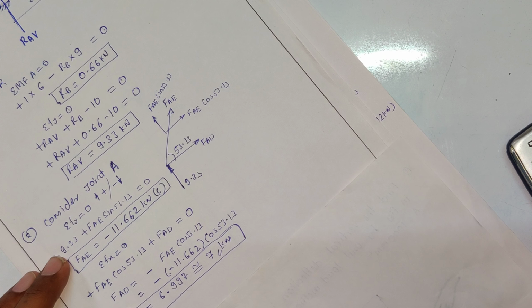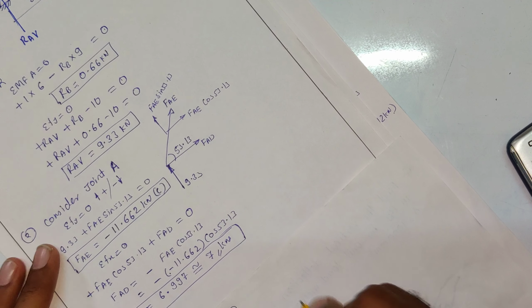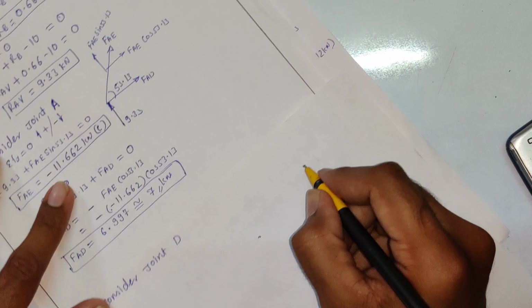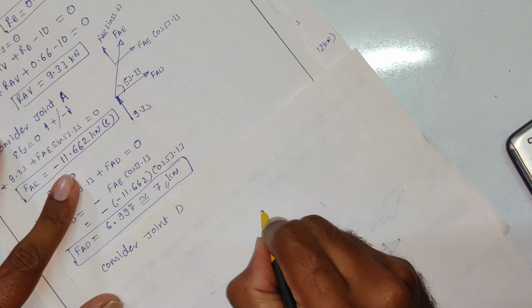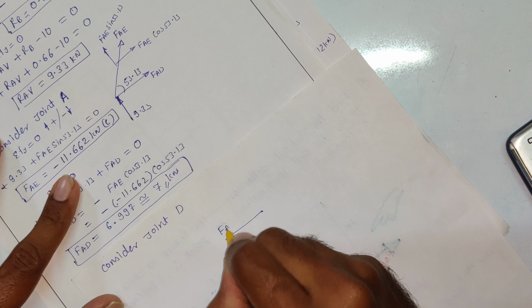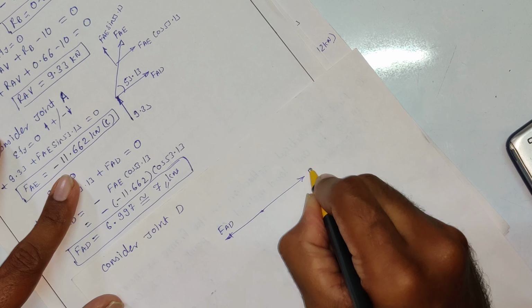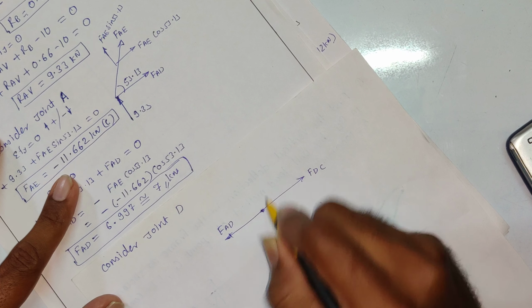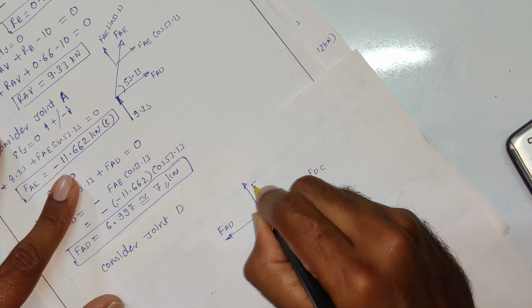Consider joint D. So consider joint D, FAD, FBC, FDE.